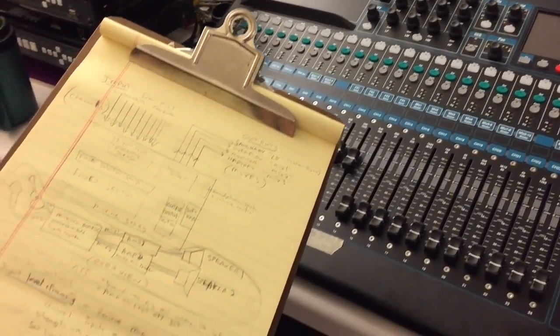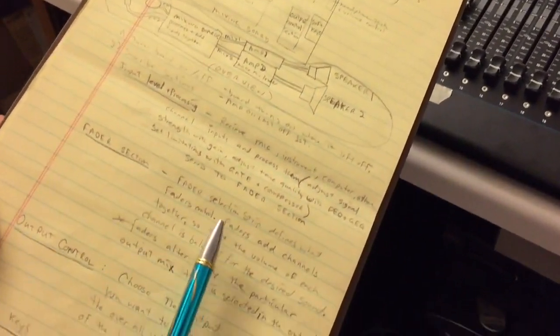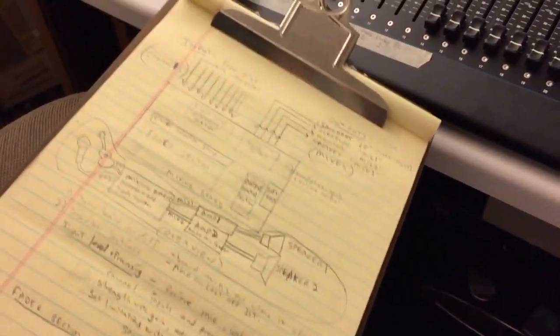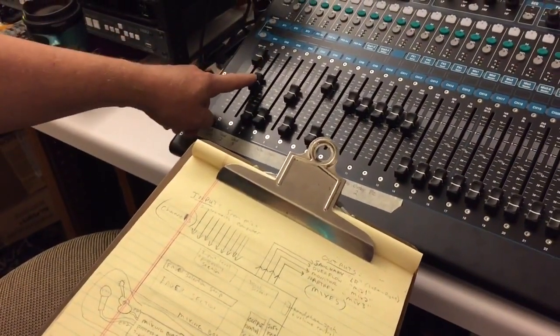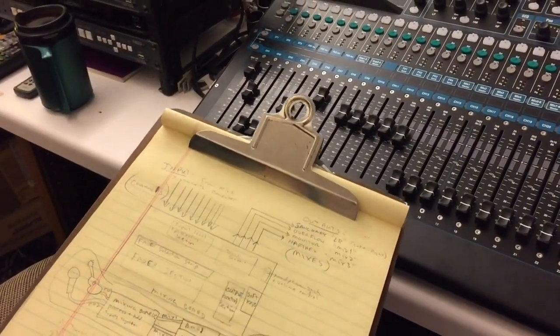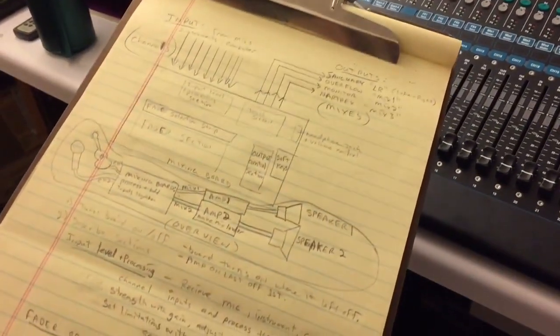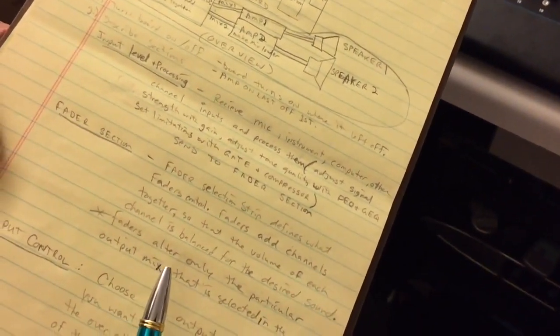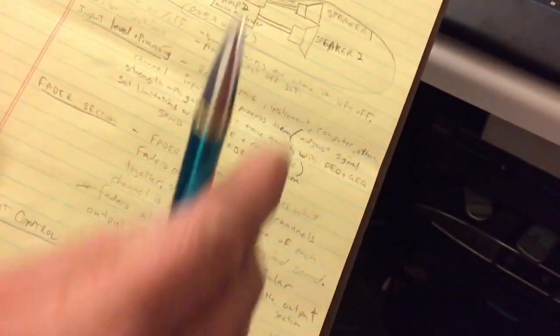And the fader section basically adds the channels together. So if you want to change one volume, you can raise it, another one you can lower it, until the sound is balanced and it's how you want it to be. And then you take that, and it heads out to the mixes.